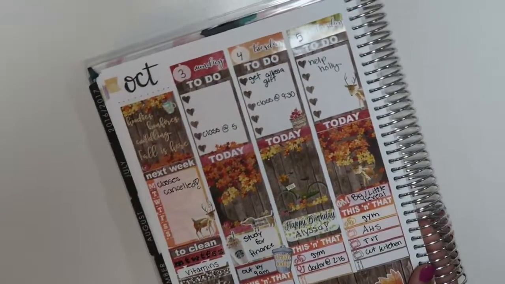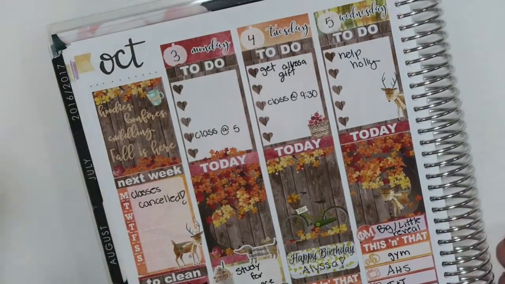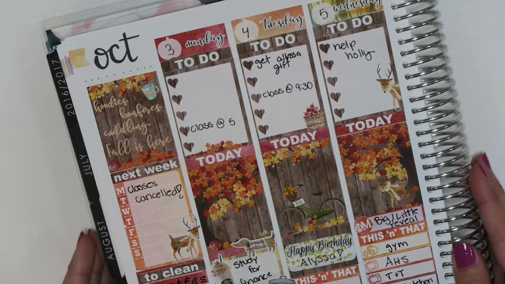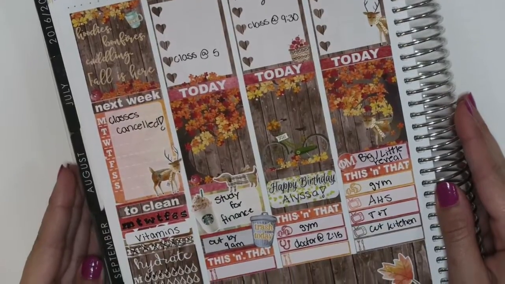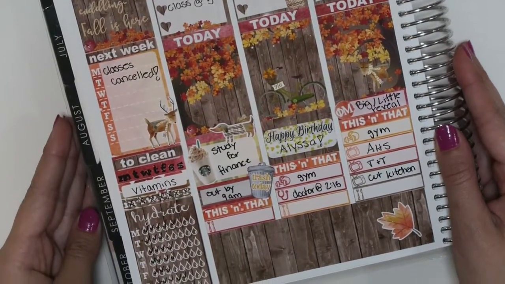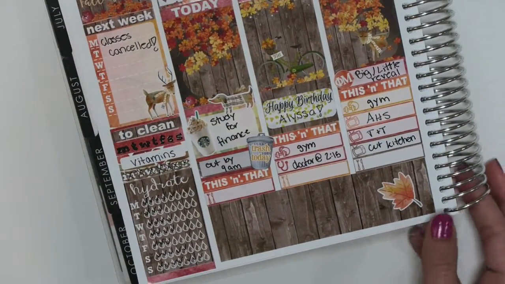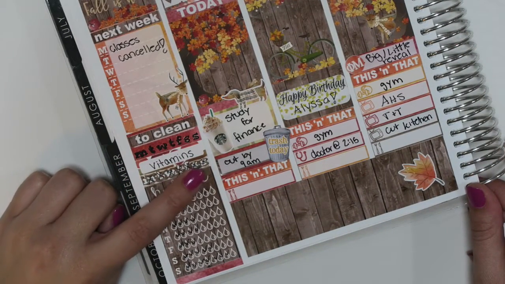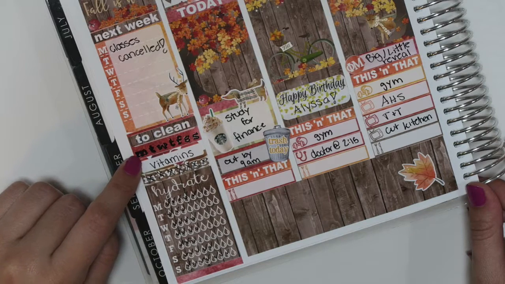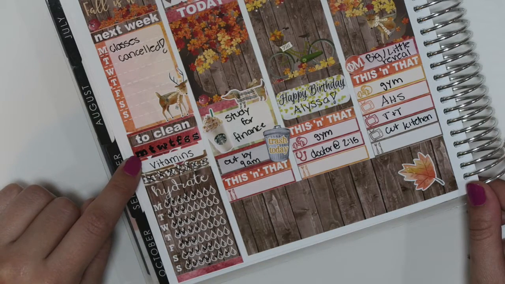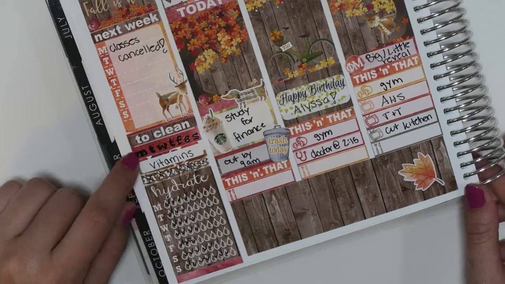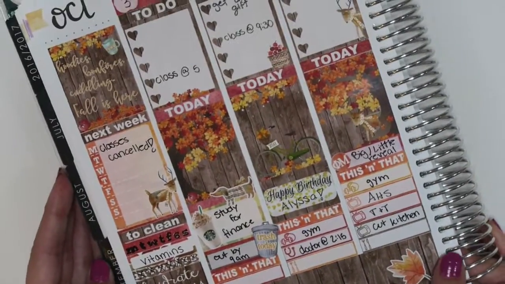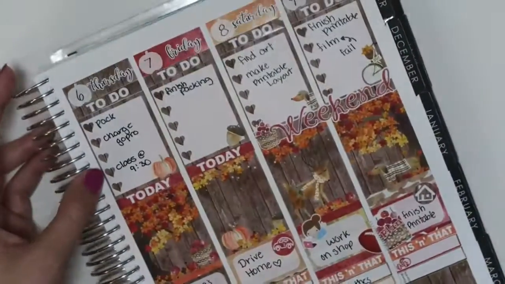I'm gonna zoom in a little in case you just wanna see a little more close up. But I really, really love the way that this is turning out. I tried over here, instead of just marking off the Monday through Sunday, I tried filling it in, and I don't know what I think about it. It kind of looks a little messy, so I may not do that again, but I tried.